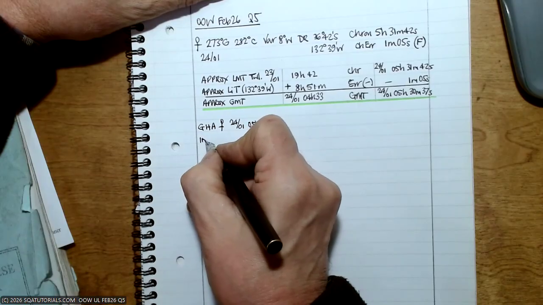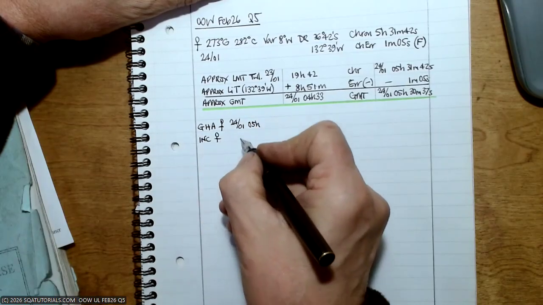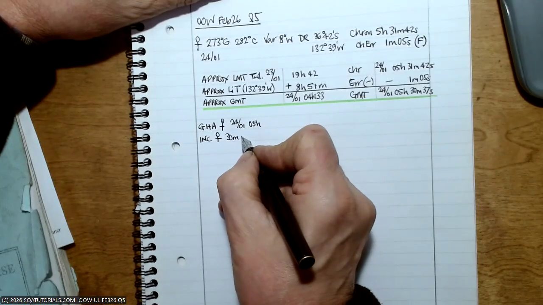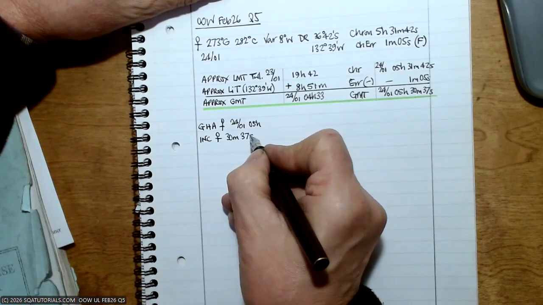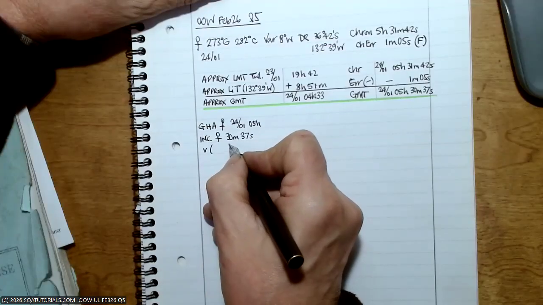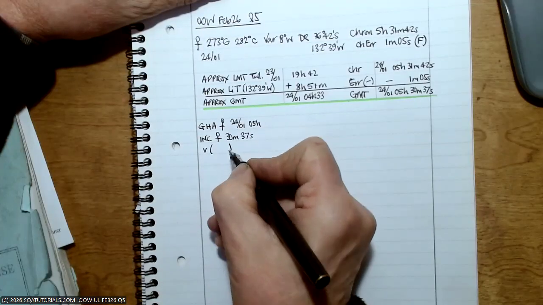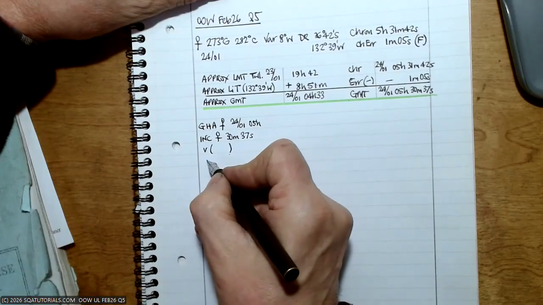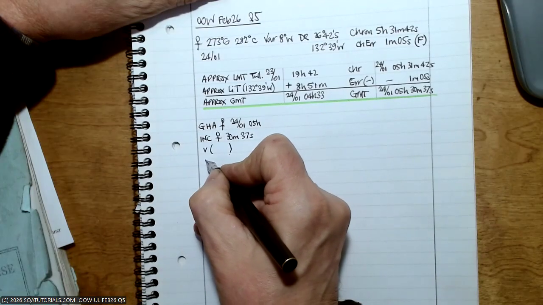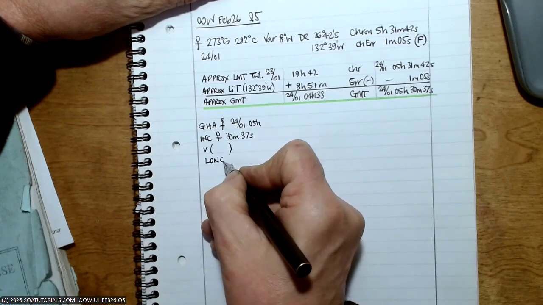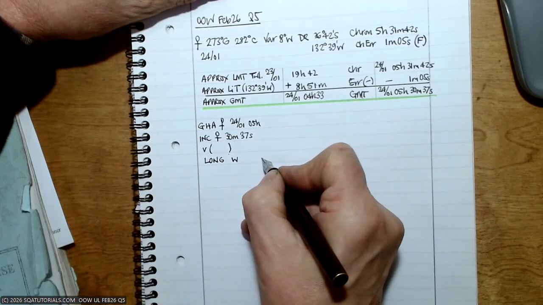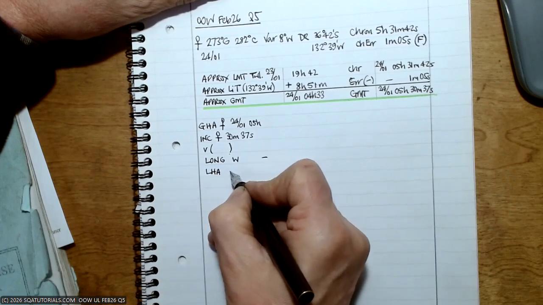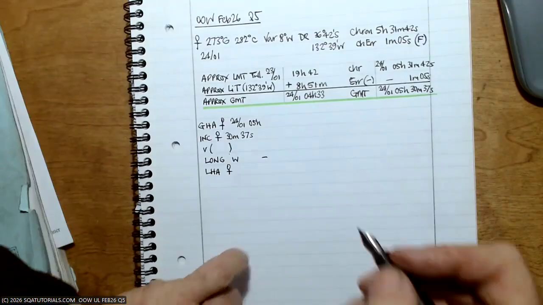I'm going to apply an increment again for Venus, for 30 minutes and 37 seconds. There's going to be a V correction which I'm going to need to apply. And then to all of this, I'm going to apply my longitude, which in this case is westerly, so that's going to be subtractive. And then finally, I'm going to end up with my LHA of Venus.